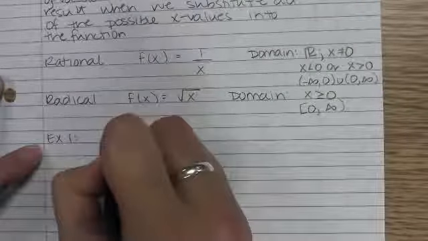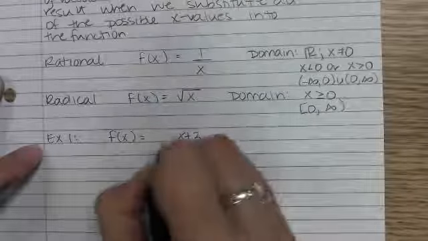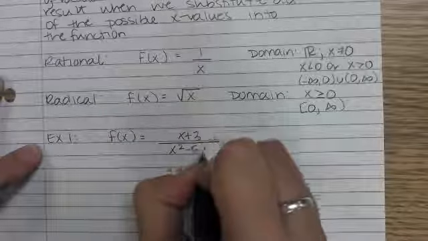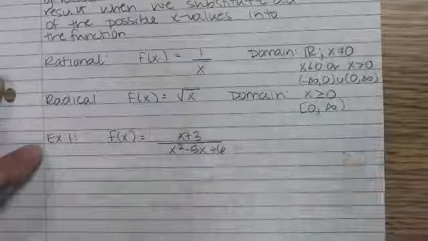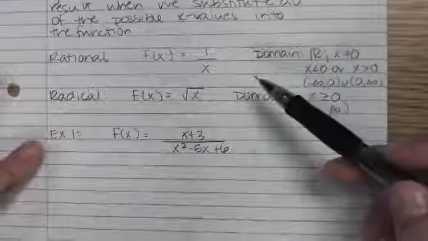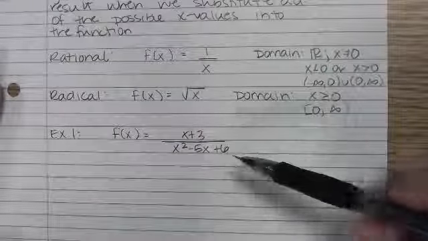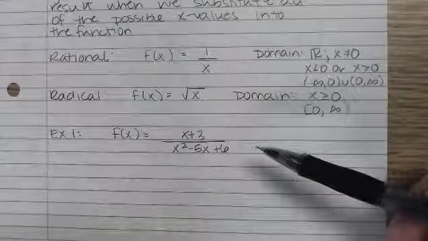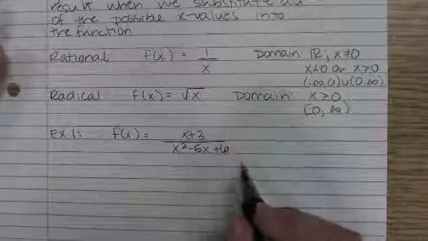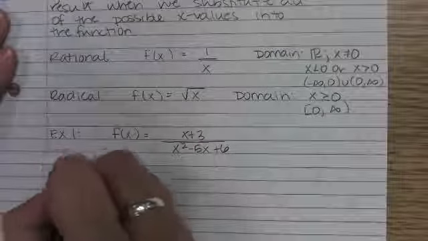is going to be f of x equals x plus 3 on the top and x squared minus 5x plus 6 on the bottom. So if you compare this with the two above, then we're looking at rational equations, which means what we're focusing on is what would make the denominator equal 0. And whatever it is that makes it equal 0, that's what I cannot have. So if I want to know what makes the denominator equal 0, it kind of helps to take the denominator and set it equal to 0.